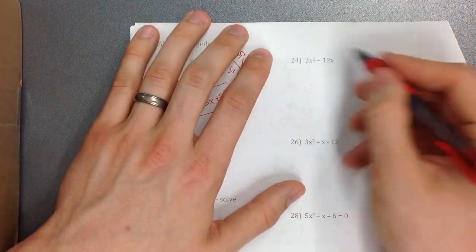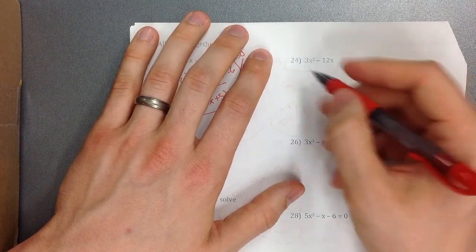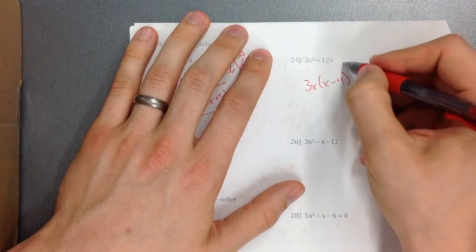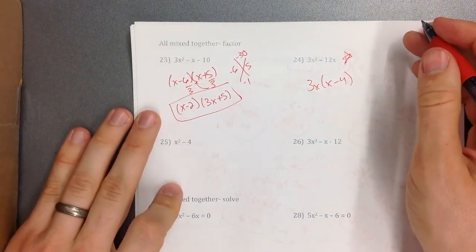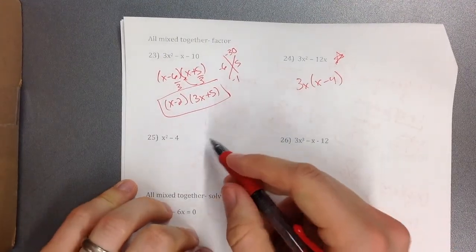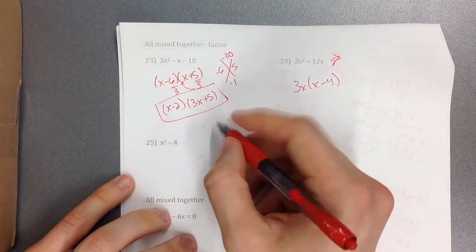Number 24, first thing you look for, can I pull out something that's common? They both have a 3x, that'll give me an x minus 4. This is just a GCF problem, no x is necessary. 25 is the hardest one. We have it all mixed in, it's only got 2 terms, but they don't have anything in common.